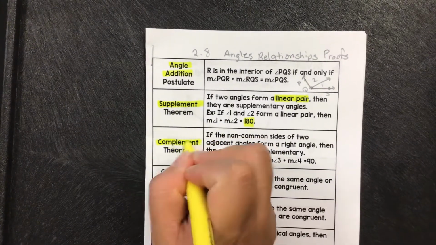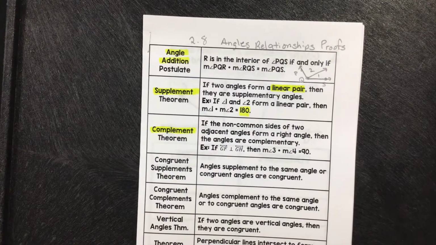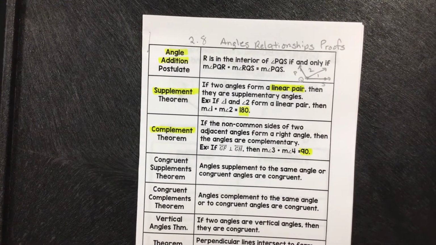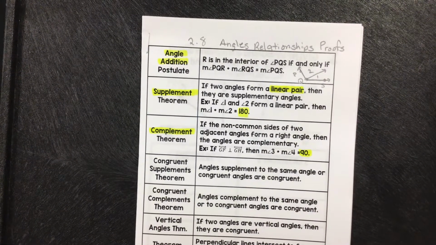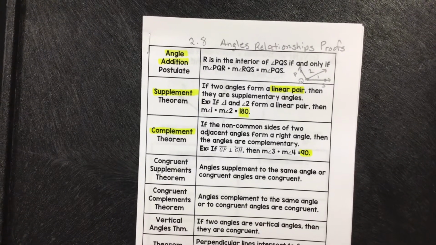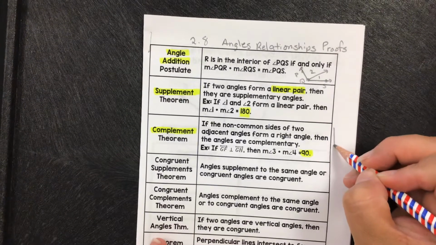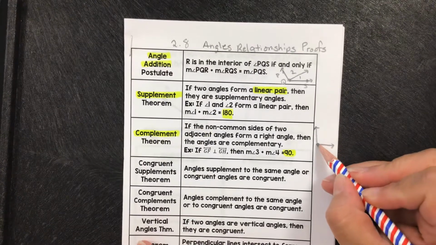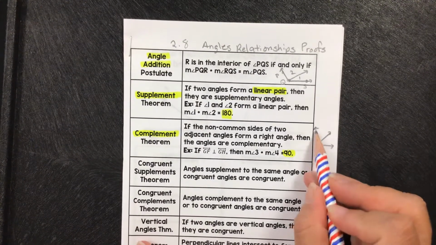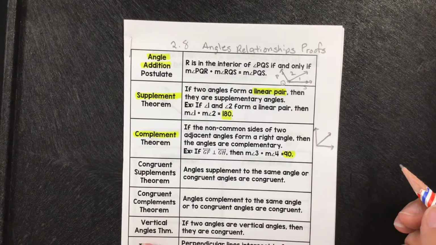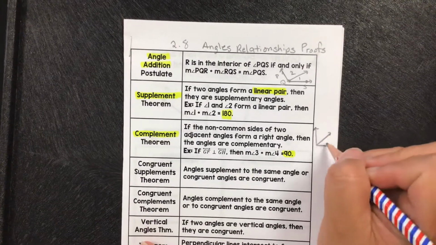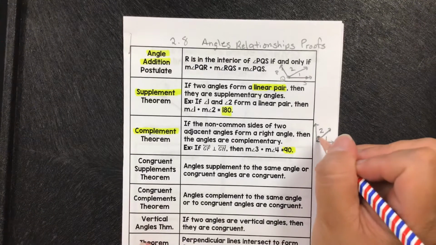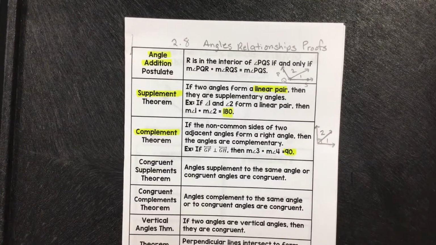Complement theorem is similar to the supplement theorem, only that this one is equal to 90. It says if the non-common side of two adjacent angles form a right angle. So what is it saying? It's saying that if a right angle is formed by two angles, then the two angles inside of it, let's call them 1 and 2, are equal to 90. So they're telling us that those two angles will be equal to 90.